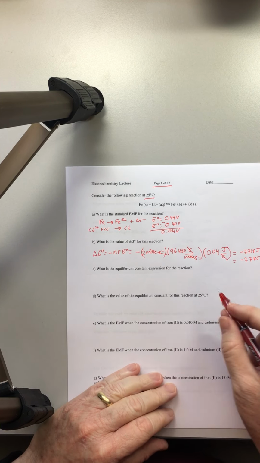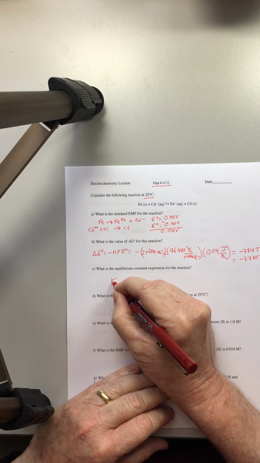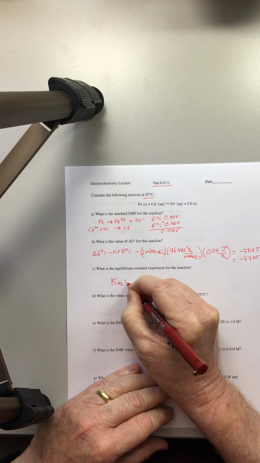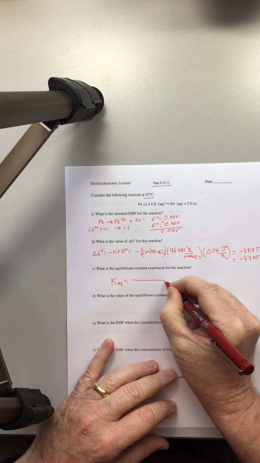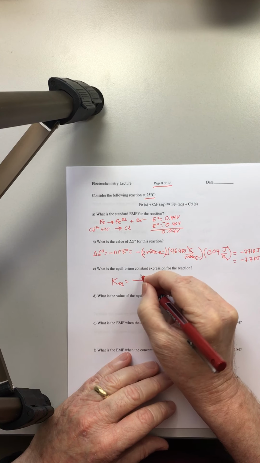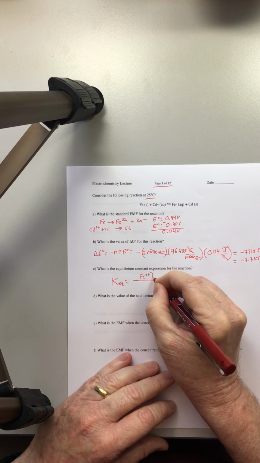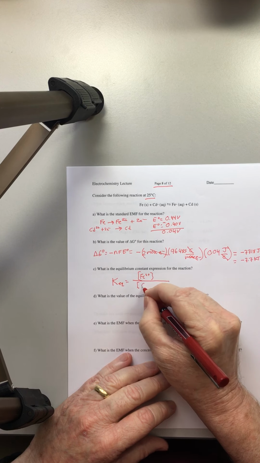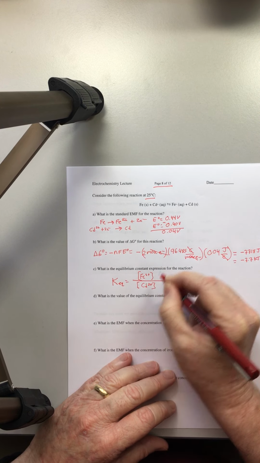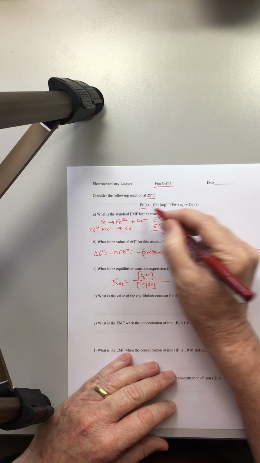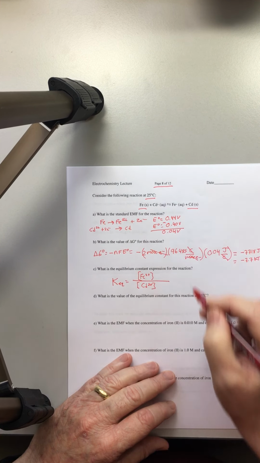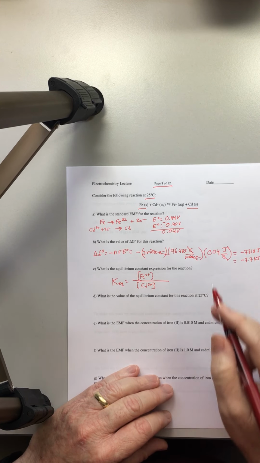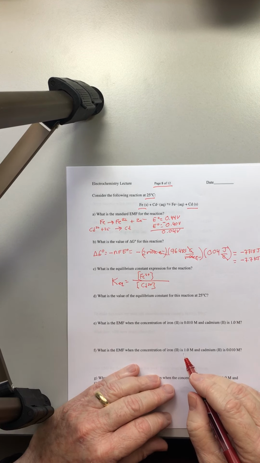Cool. What's the equilibrium constant expression for this reaction? K_eq equals, on the top I have Fe2+ divided by, on the bottom I have Cd2+, and the cadmium and the iron are not going to be included because they're solids, but the ions will be.